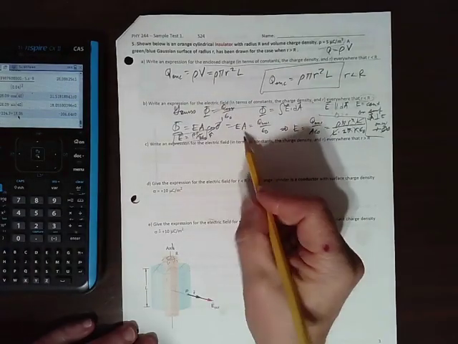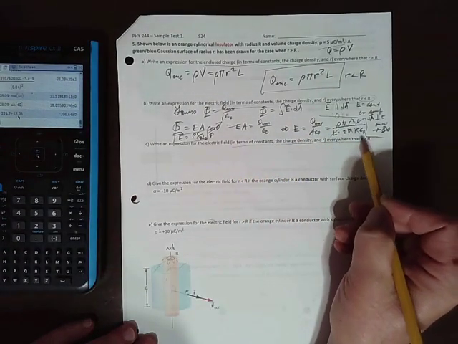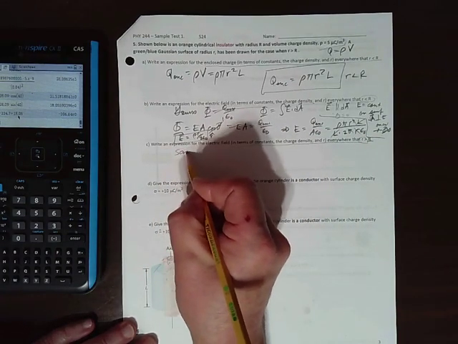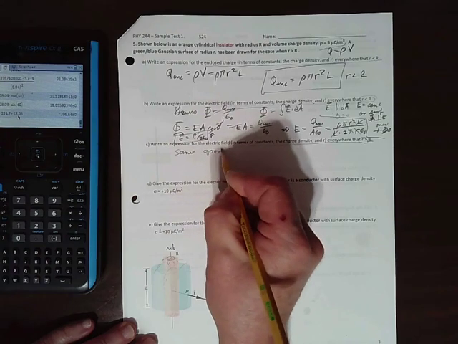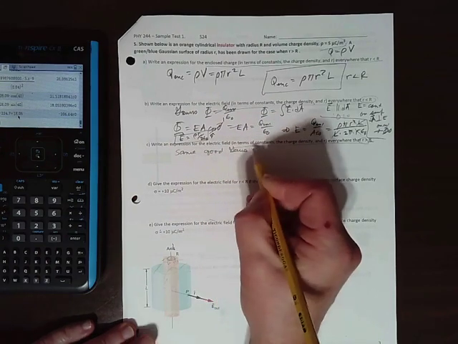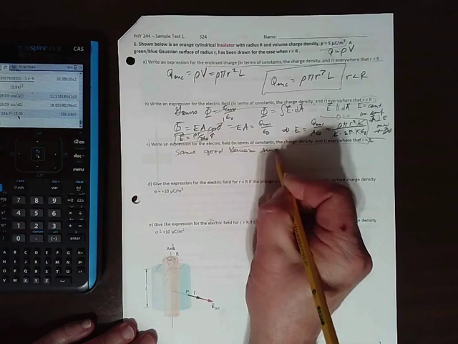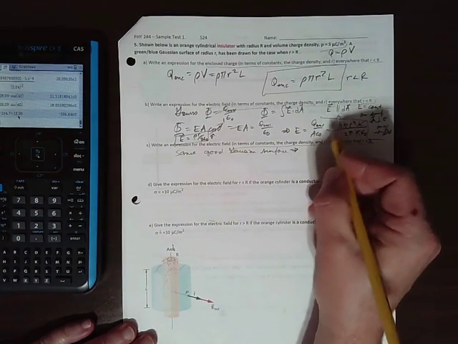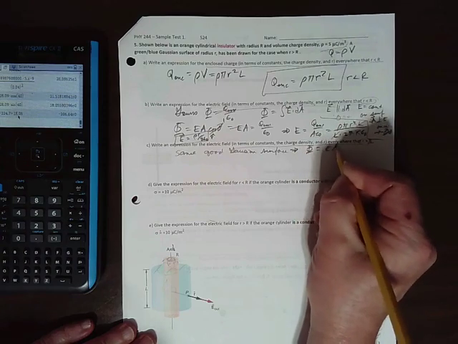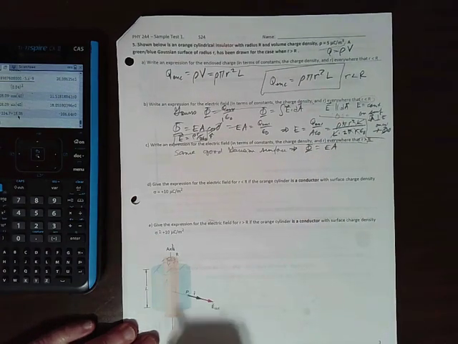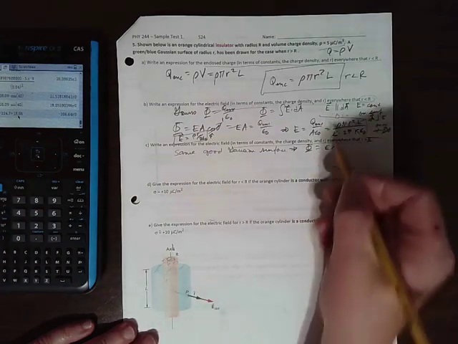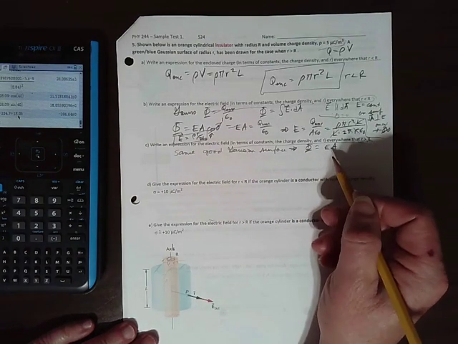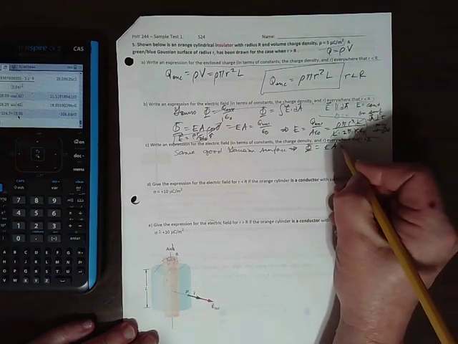Write an expression for the electric field everywhere where r is greater than R. Okay, so same argument, same good Gaussian surface. And so on your test, do give me this argument. Tell me why you can just say that phi is equal to EA. It isn't always. If you don't pick a good Gaussian surface, it won't be. And what E and what A is also what we're wondering about too. Anyway, so phi is equal to EA.